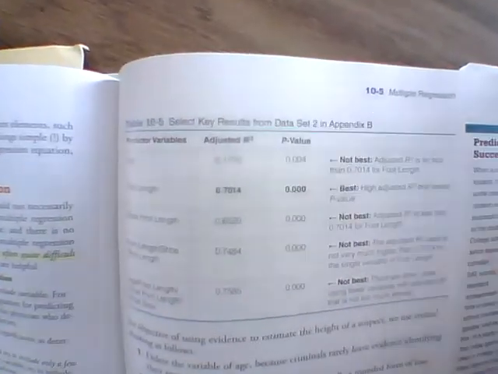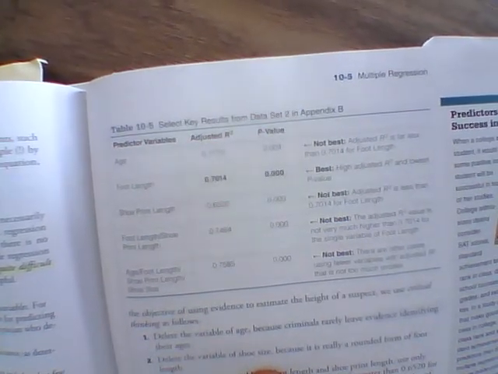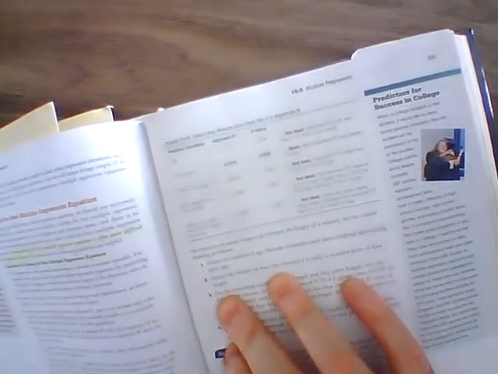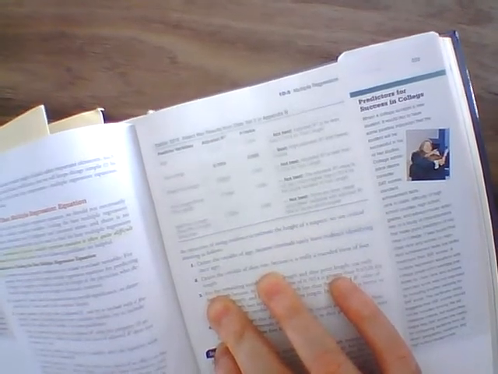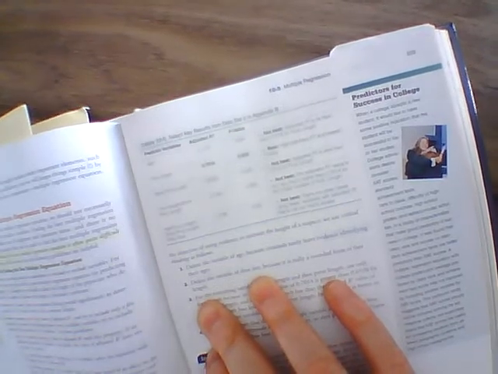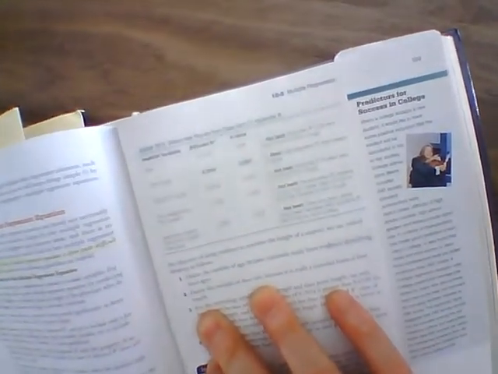They give us a little section over here on this table. The story problem talks about a data set that includes age, foot length, shoe print length, shoe size, and height for 4 different subjects. Use these values in the data to find the regression equation that is best in predicting height. So we're trying to predict height.